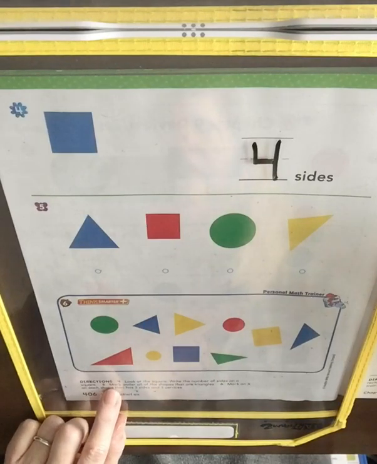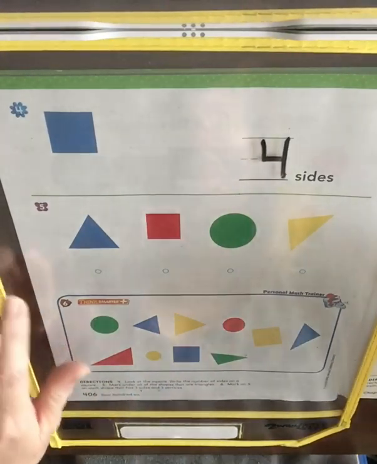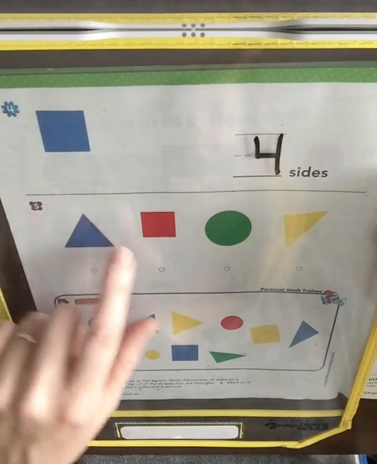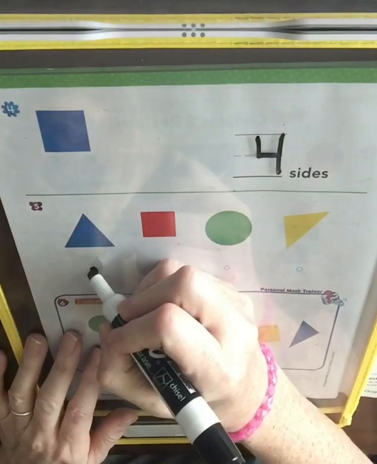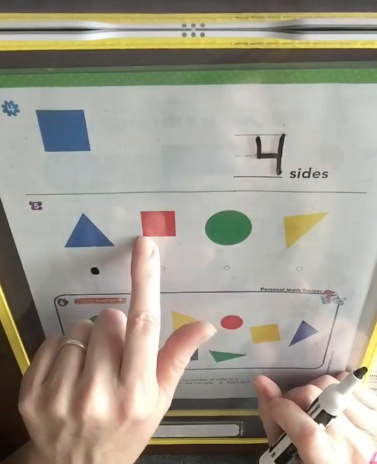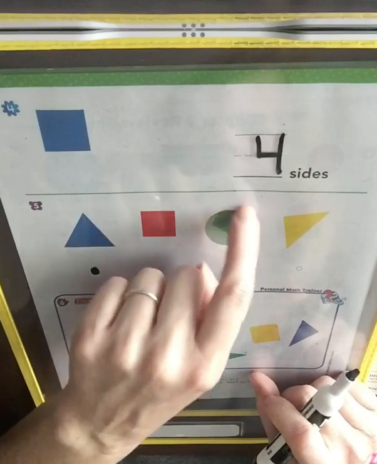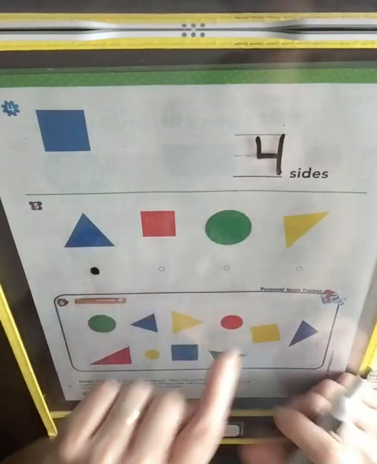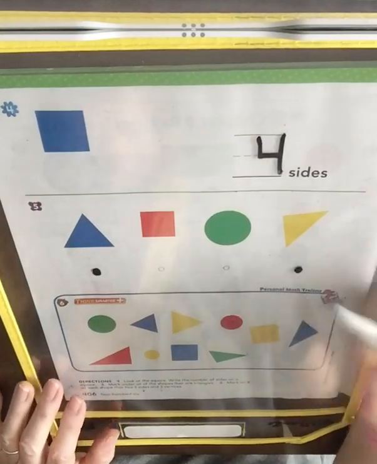Question number 5, mark under all the shapes that are triangles. Remember, triangles have 3 sides, 3 vertices. Is this a triangle? 1, 2, 3 sides, 1, 2, 3 vertices. Yep, that's a triangle. 1, 2, 3, 4, 1, 2, 3, 4. Nope, that's a square. That's a circle. Wait, 1, 2, 3 vertices, 1, 2, 3 sides. Yep, there's another triangle.